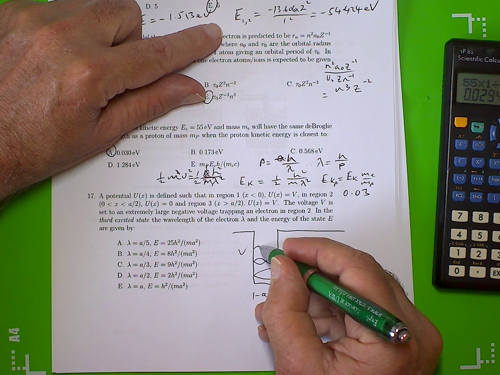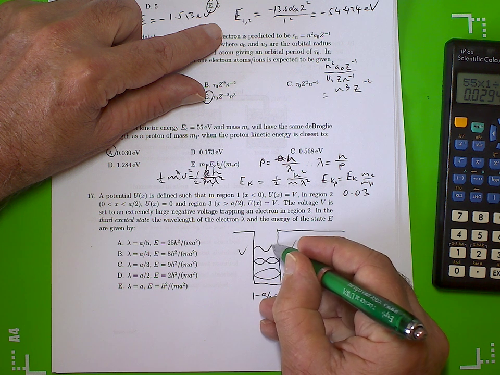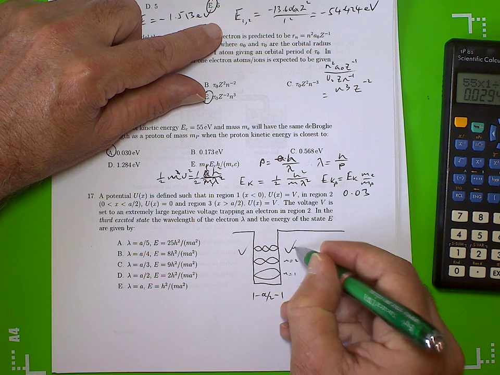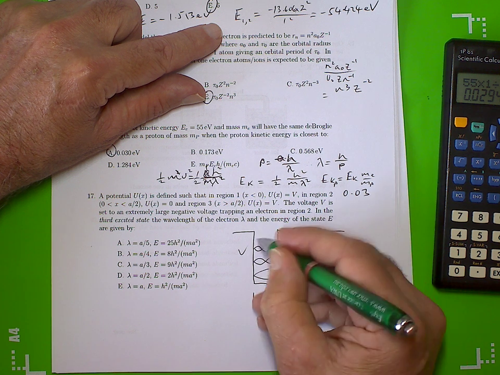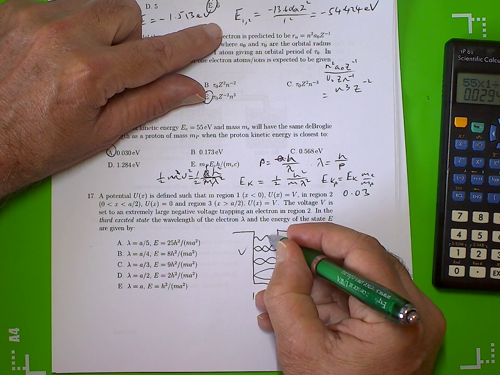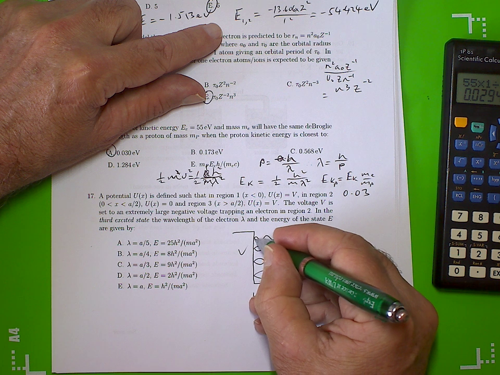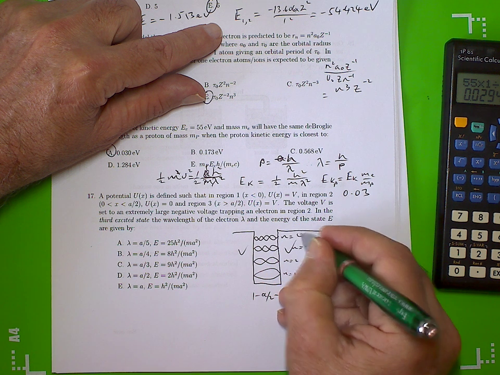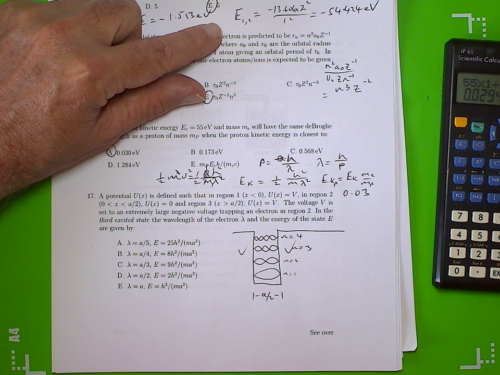Second excited state, n equals 3. Third excited state, n equals 4.